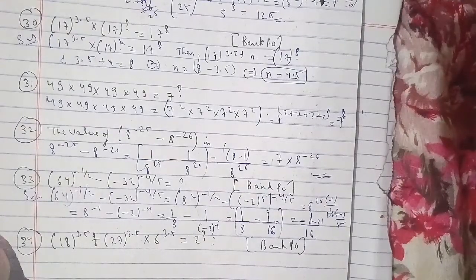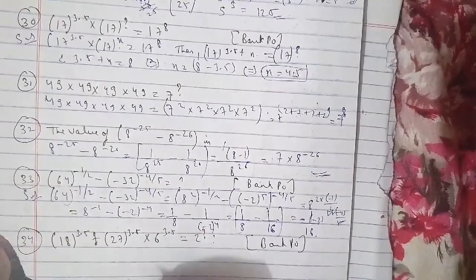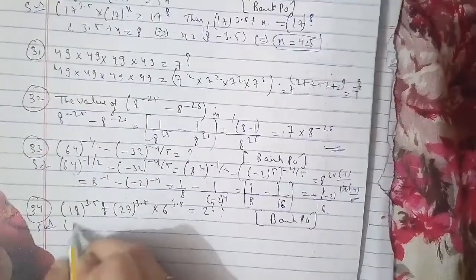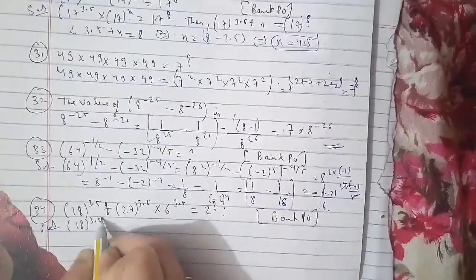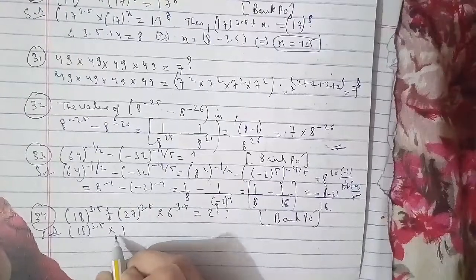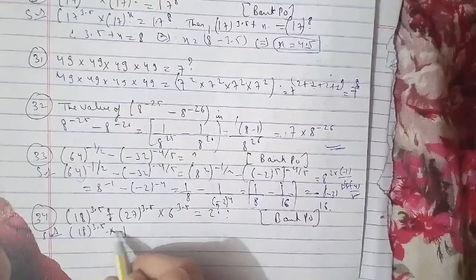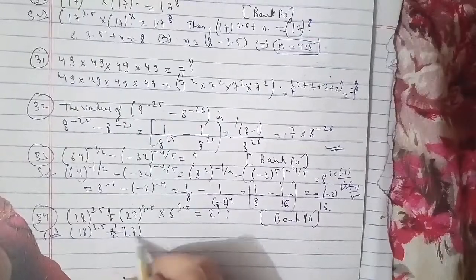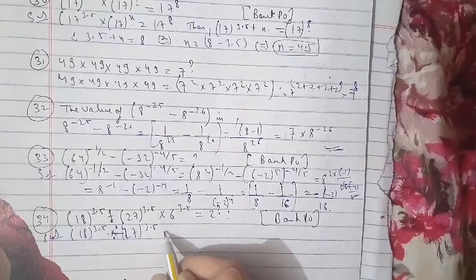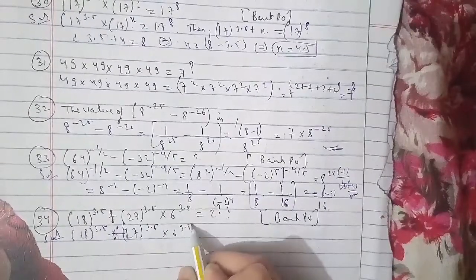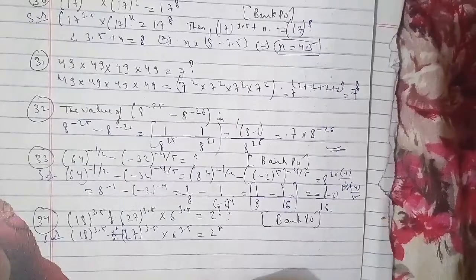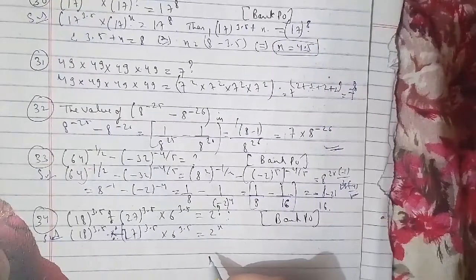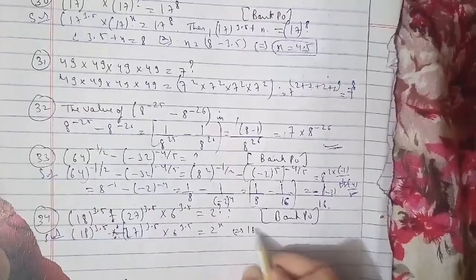For the same, it will be 18 power 3.5 into 1 upon 27 power 3.5 into 6 power 3.5 equals 2 power x. It will be 3 power 2 into 2, that is 9 into 2, which is 18, so 3 power 3.5 into 1 upon 3 power 3 and 3 power 5 into 2 power 3.5 equals 2 power x.